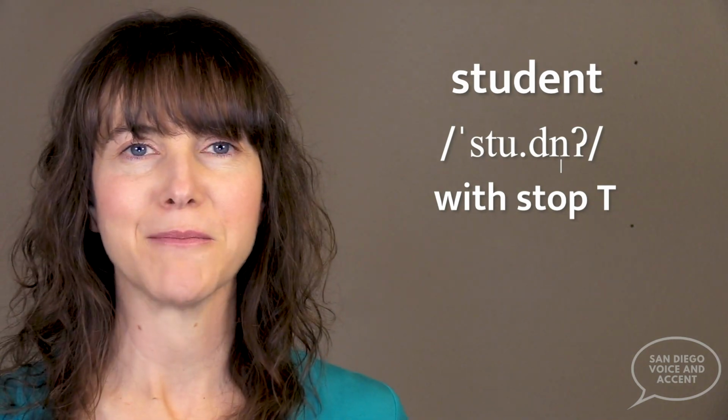A lot of clients will ask me, how will someone know that I've said the T sound if I use a stop T? Don't I have to use a true T? No, as long as you stop the airflow with the vocal cords. That will signal to your listener that you said a T sound, but you must stop the airflow. If you don't, then your listener will hear a final N sound in the word student, not a T sound.